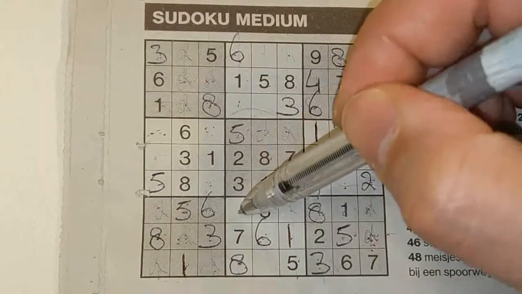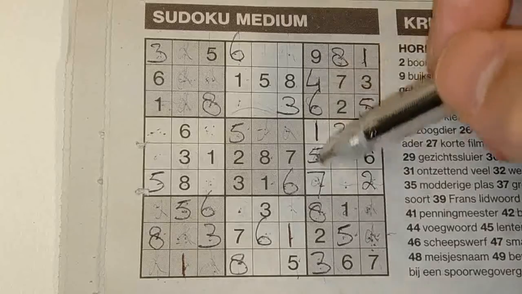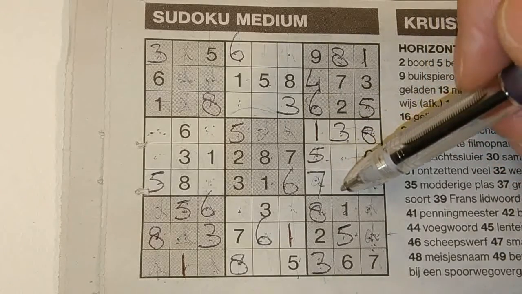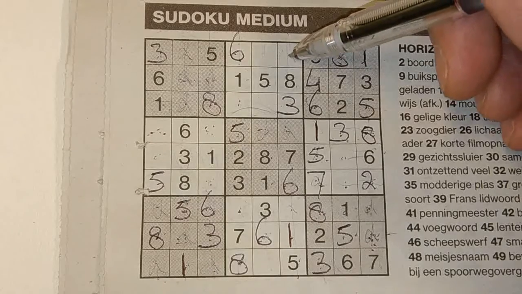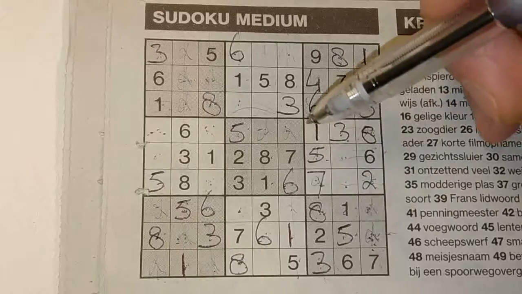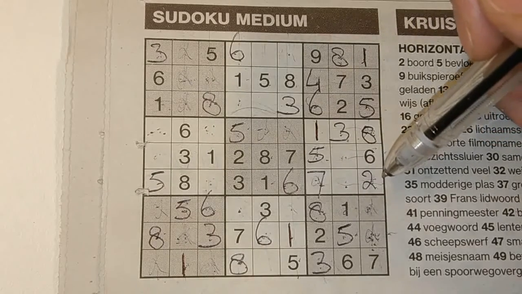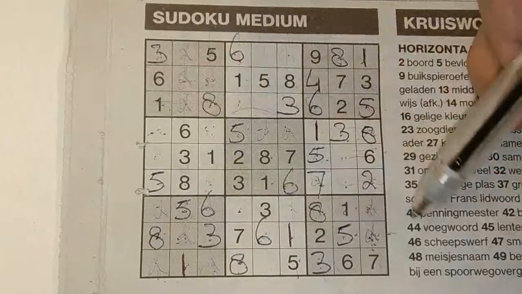9 and 4 in this column. 2, 9 and 2, okay.